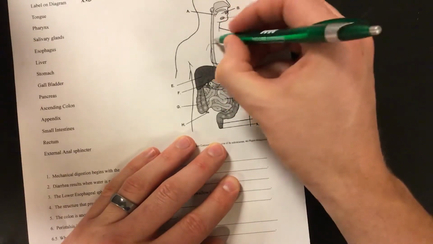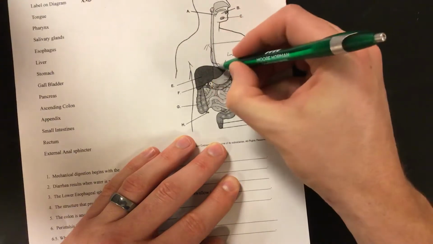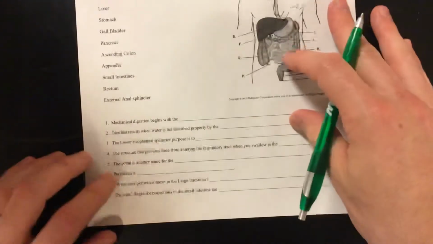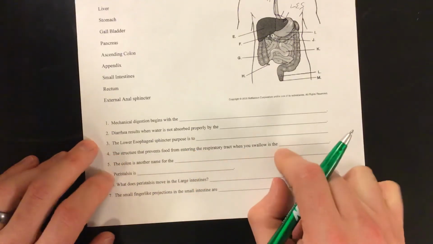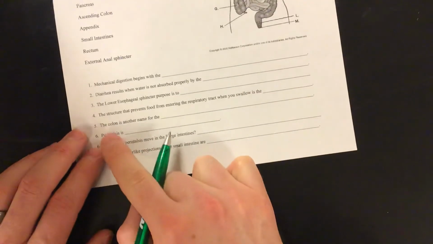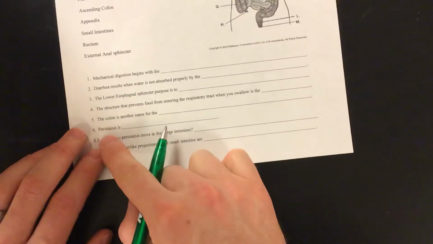Food naturally wants to go back up our esophagus, and the LES will prevent that. The structure that prevents food from entering the respiratory tract when you swallow is the epiglottis, that's kind of the last unit. So the epiglottis on that one.